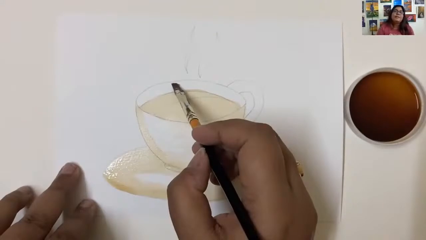Leave a white patch in the center, just like I've left here. Okay, everybody done with the saucer?